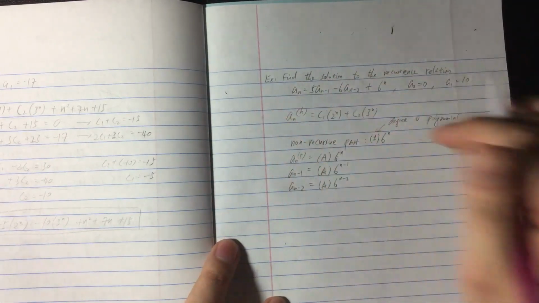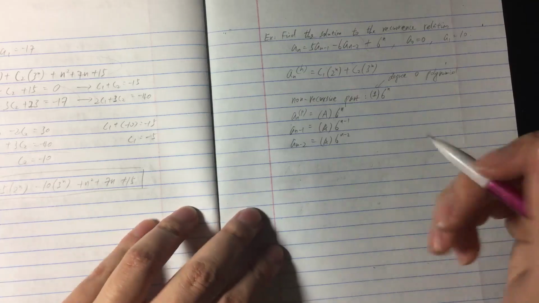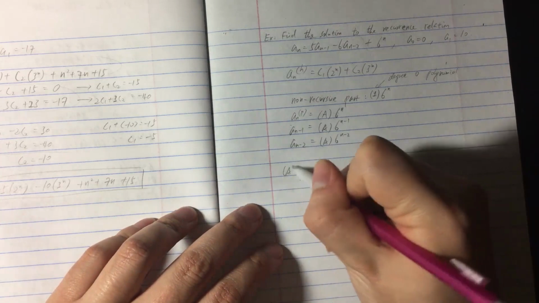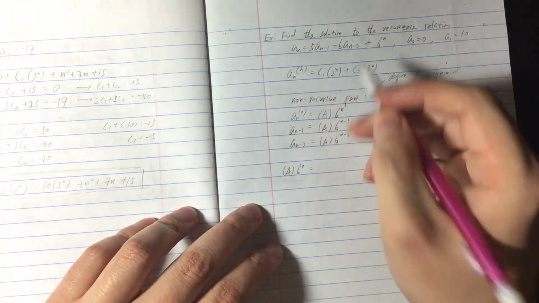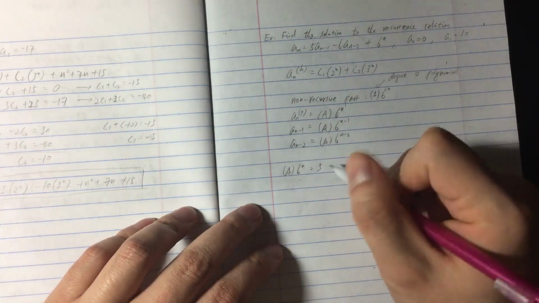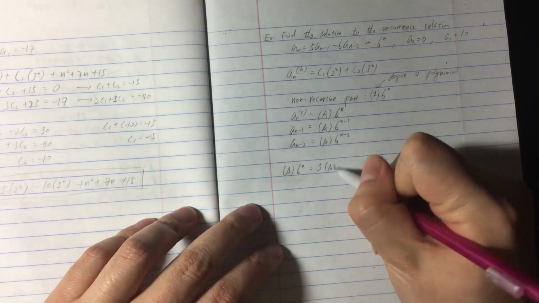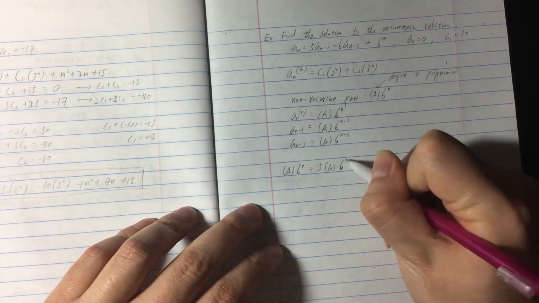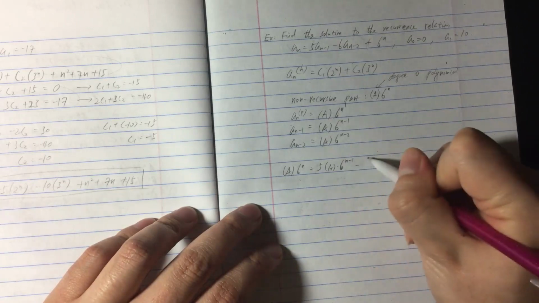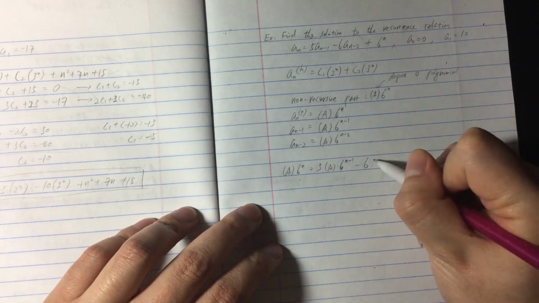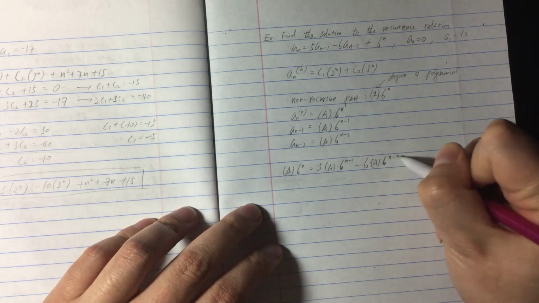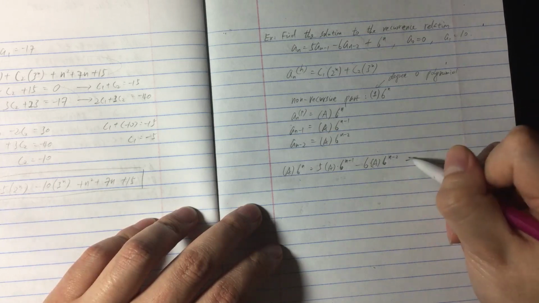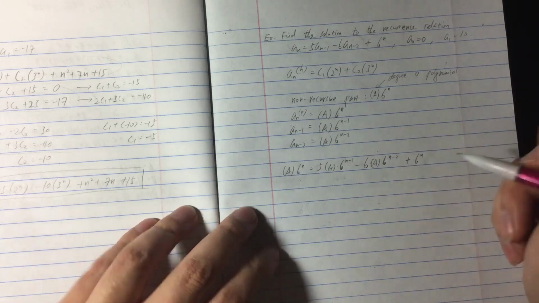If we plug in here, on the left side, we have a times 6 to the power n. The first term on the right side is 5 times a times 6 to the power of n minus 1. The second term is 6 times a times 6 to the power of n minus 2, plus 6 to the power n.